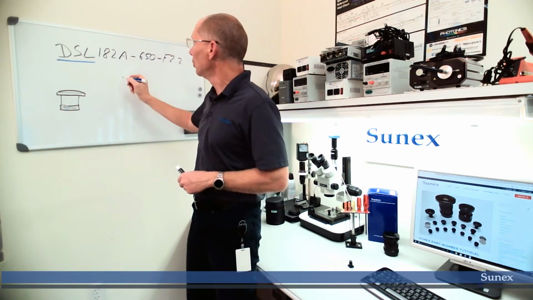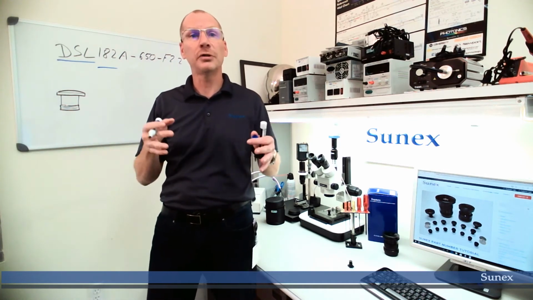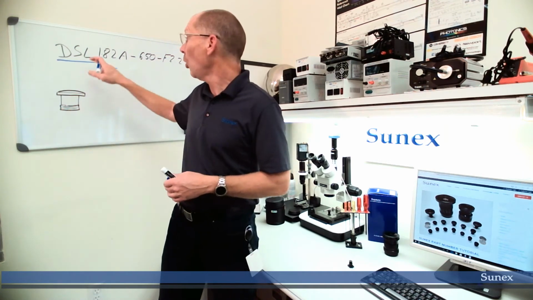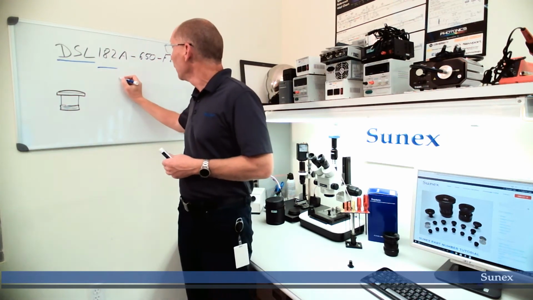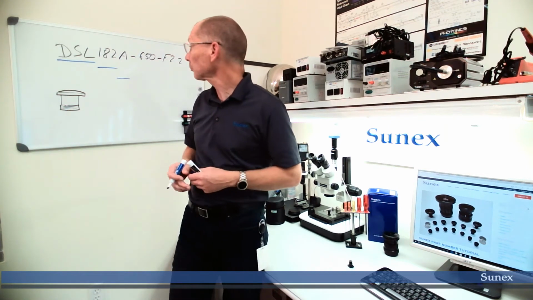The 182 describes the optical stack. So you will find potentially different 182s online with maybe a B and a C letter, but they all have the same optical performance because they all have inside the same optical stack. The next one, the letter, is typically a single letter that's a revision, and that points to the mechanical revision. You might see a different thread, whether it's maybe M12 or M10. You might also see a revision where we have a smooth flange mount for a gluing application.